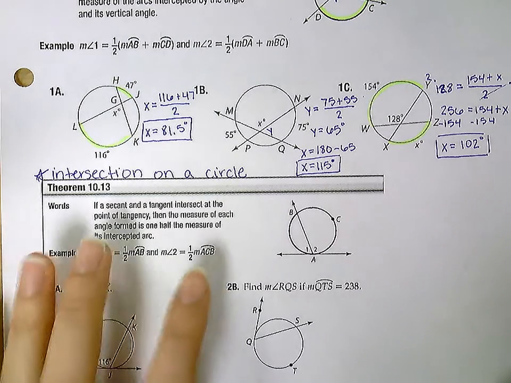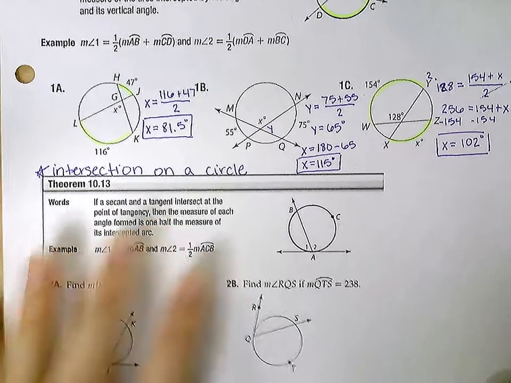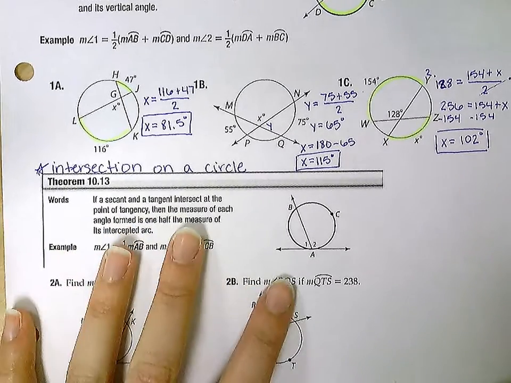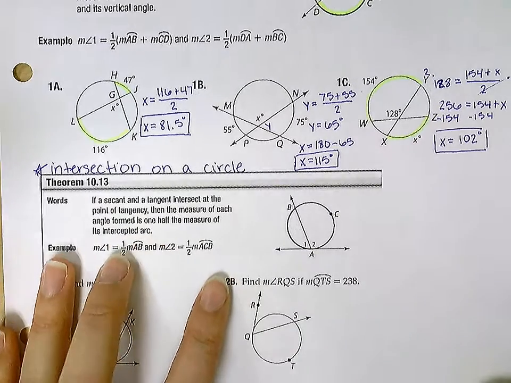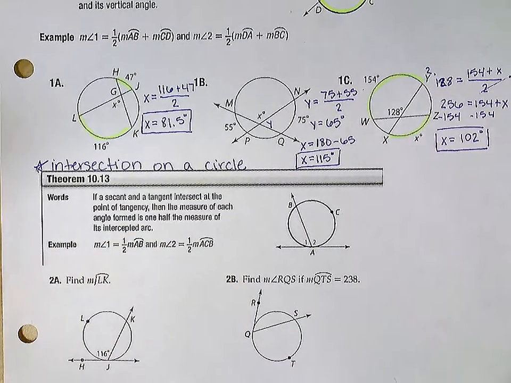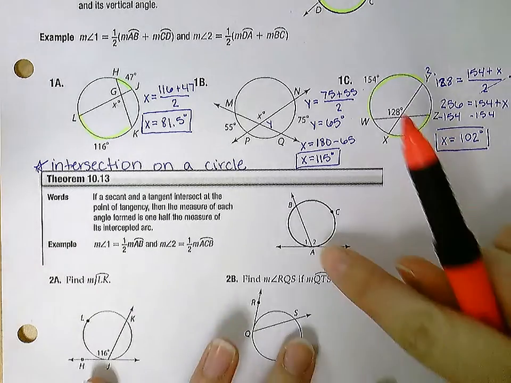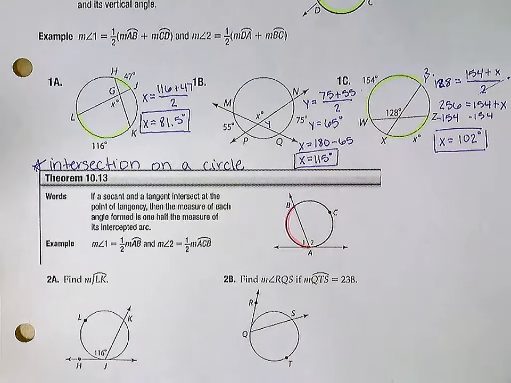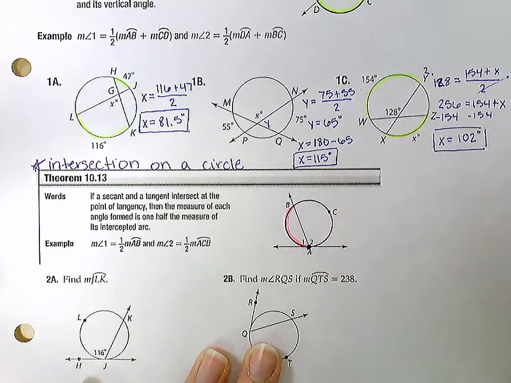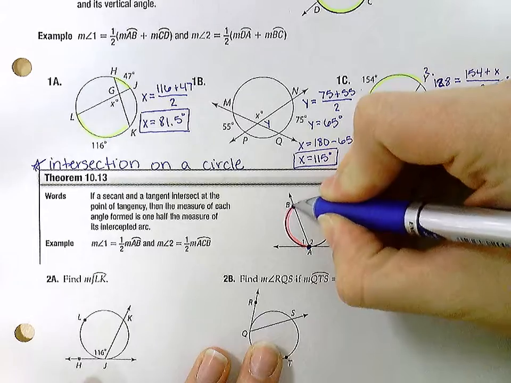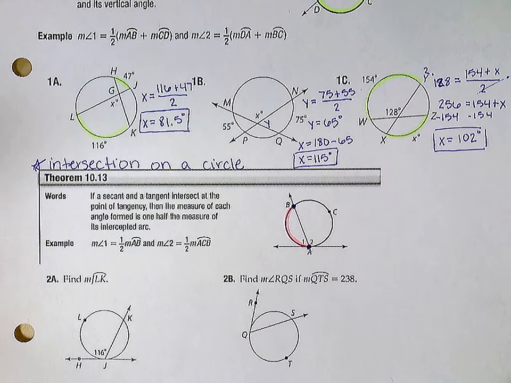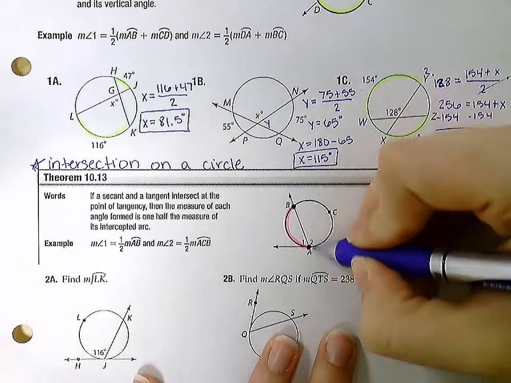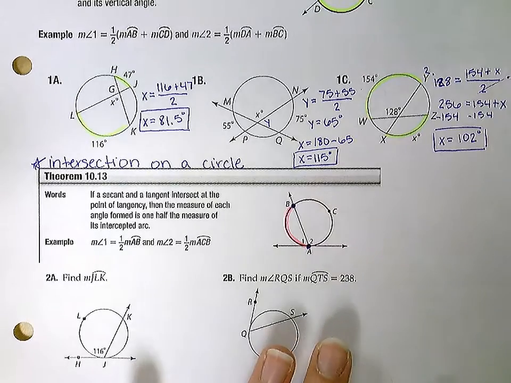Okay, so if a secant and a tangent intersect at the point of tangency, then the measure of each angle formed is 1/2 the measure of the intercepted arc. So I get my intercepted arc for angle 1 is from B to A. Okay, so that point A is your point of tangency, and point B is where that angle intercepts that arc as well. Okay, so you have this arc intercepted by this angle.